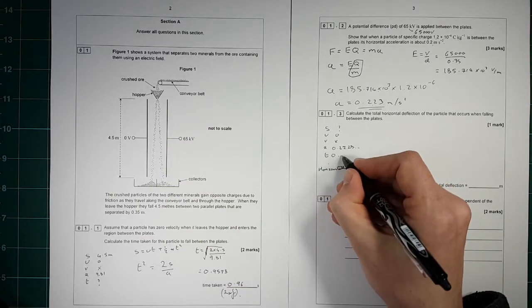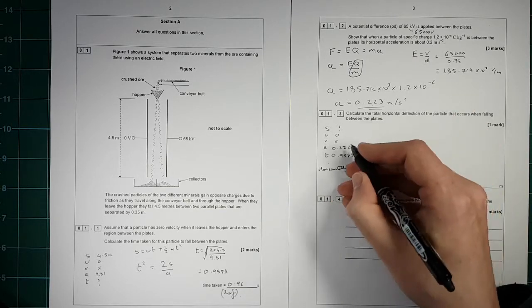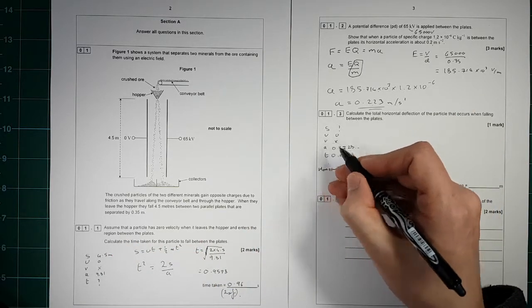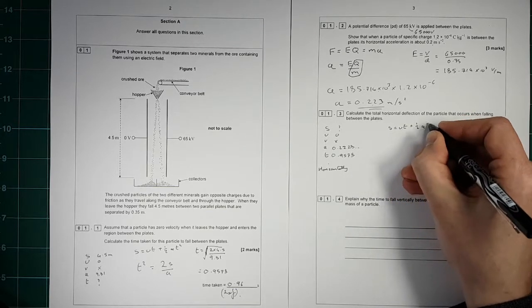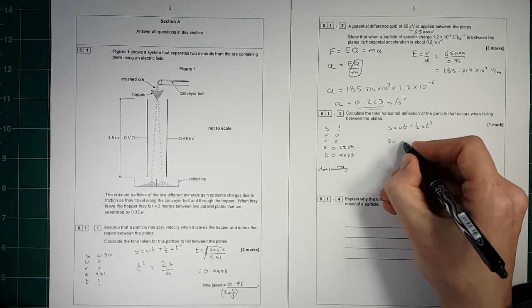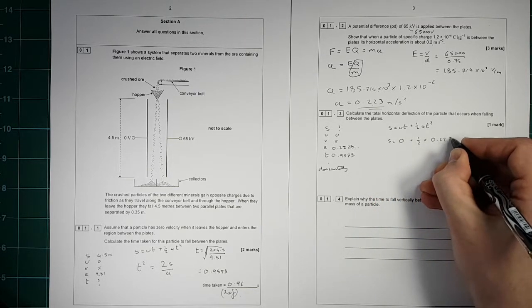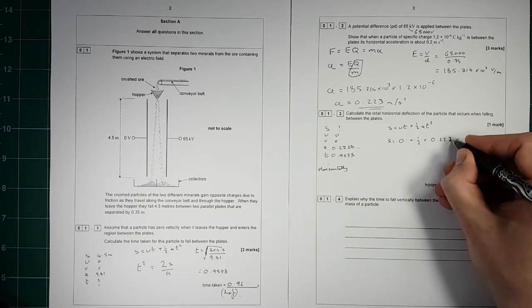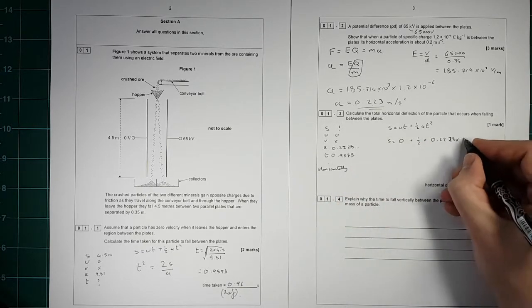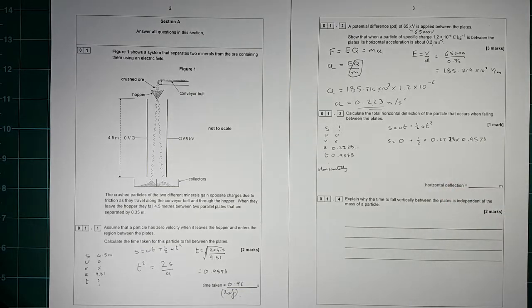So that's 0.9578. We're going to need the same equation because we don't care about V, so it's S equals ut plus a half a t squared. So S is equal to 0 plus a half times by 0.2228 times by 0.9578.